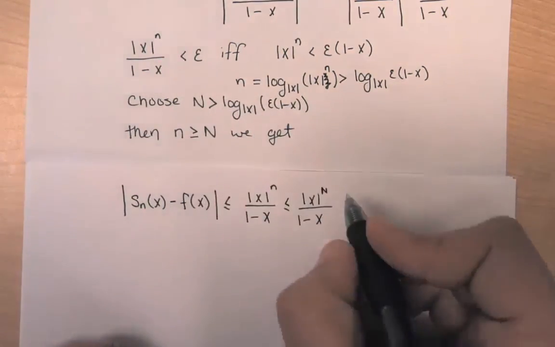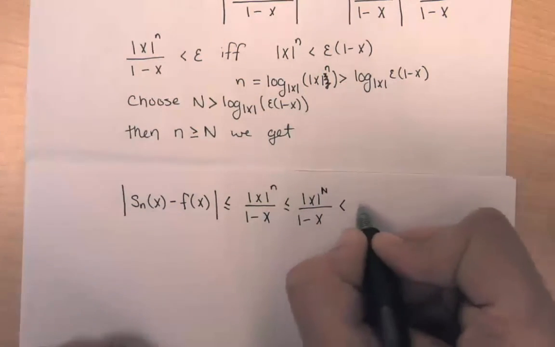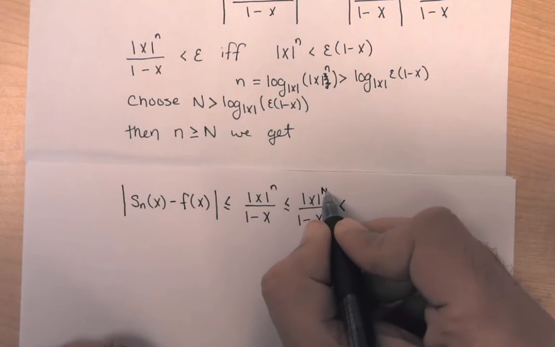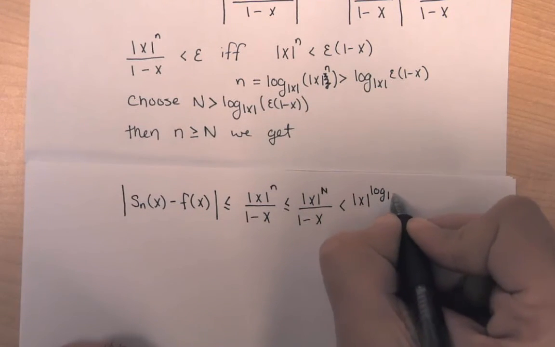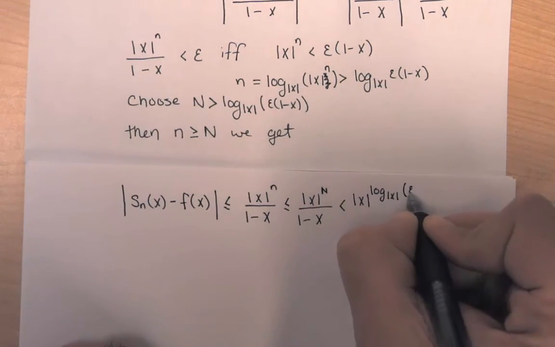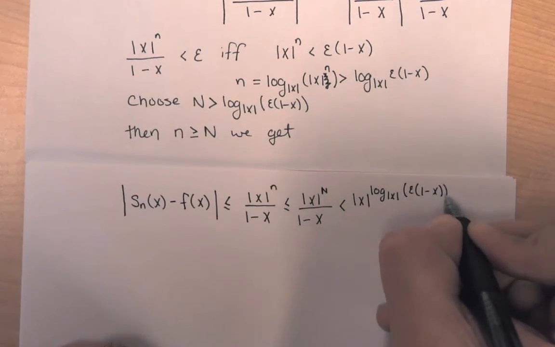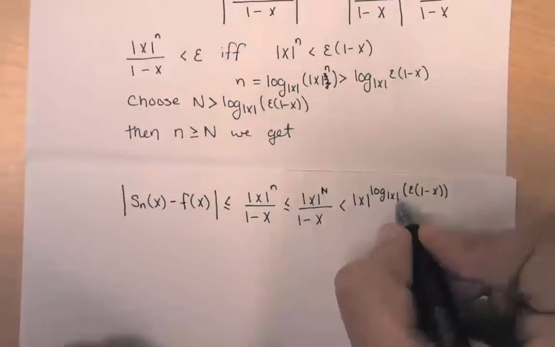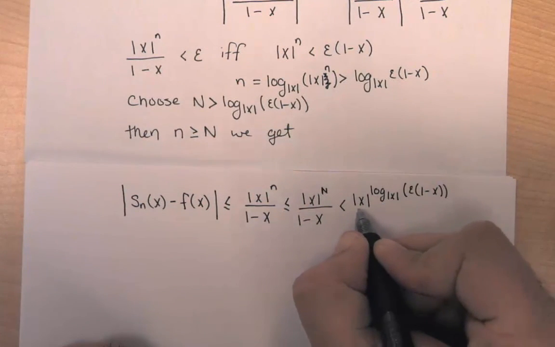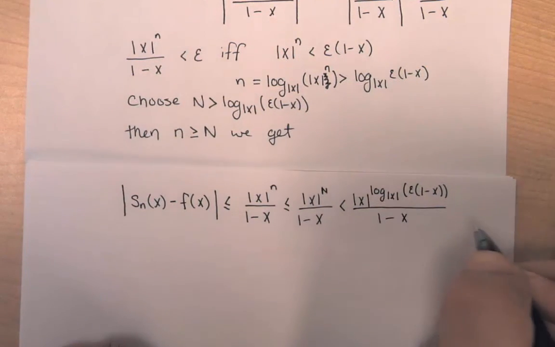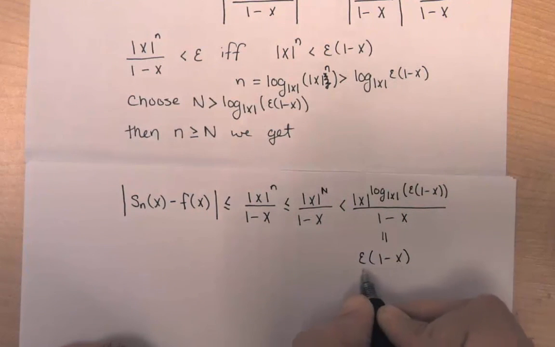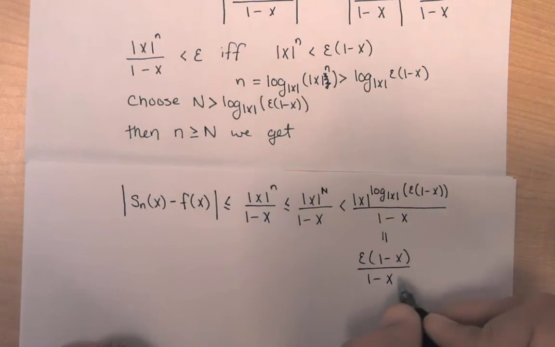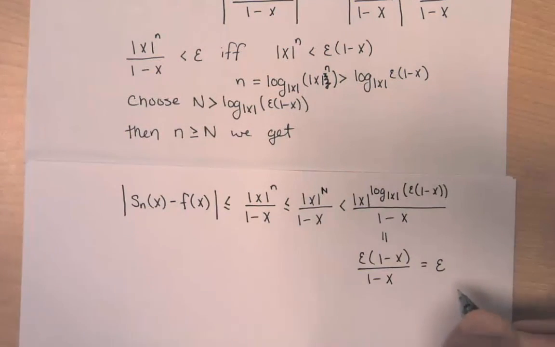And capital N is strictly bigger than this number, so this is strictly less than, if I replace n with something smaller, epsilon times 1 minus x divided by 1 minus x, which equals epsilon.